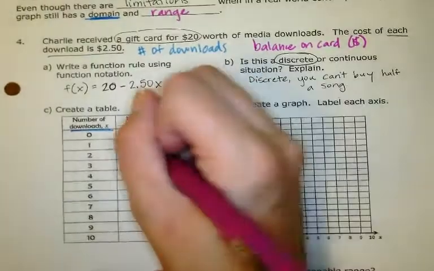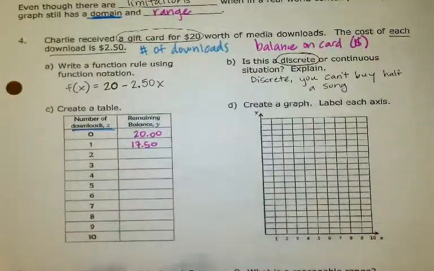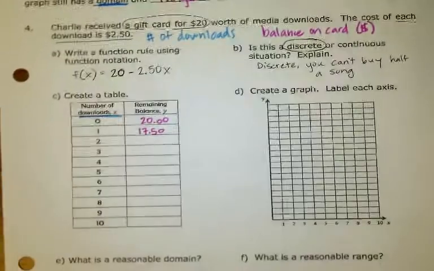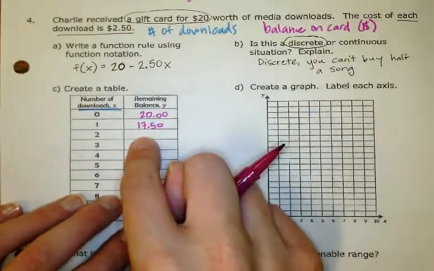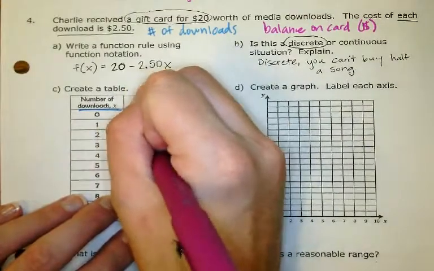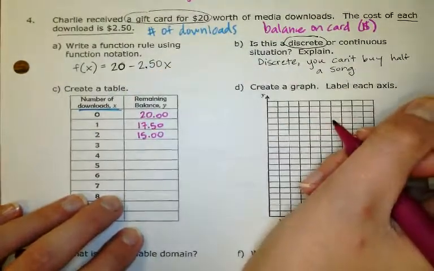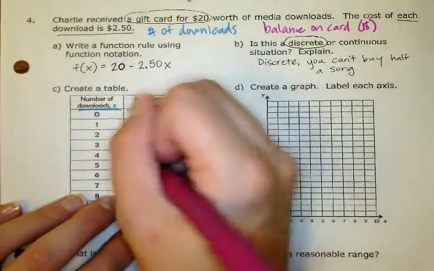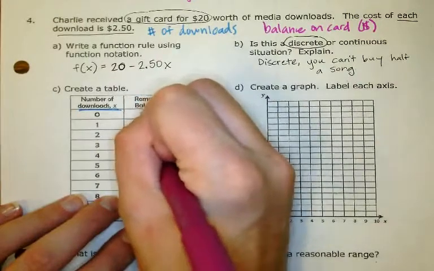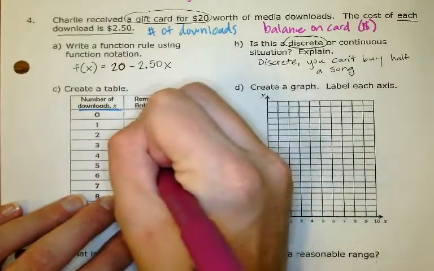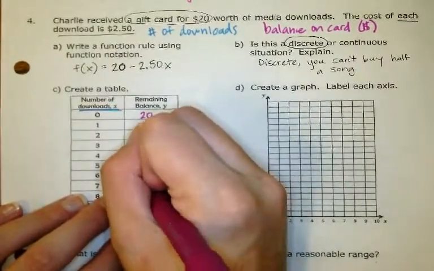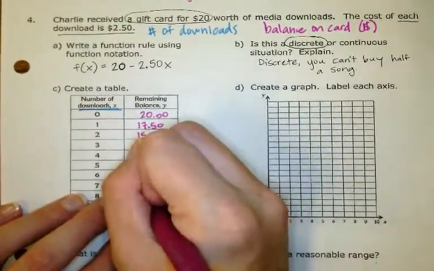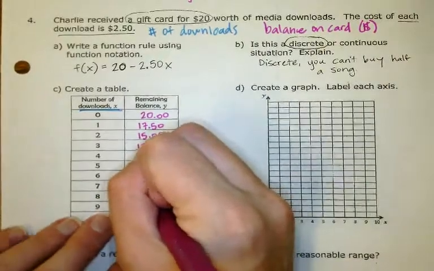So I'm going to do I guess I should do $20 like that. Whatever. You can just do 20 or you can do 20.00. If I do 2 songs, how much will be left? $15. Okay? If I do 3 songs, we would get down to what? $12.50. Then we'd get all the way down to 10, $7.50, $5, $2.50, $0. Do I keep going?